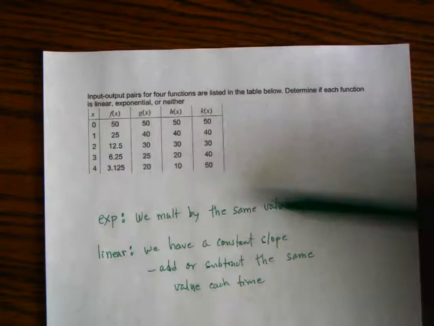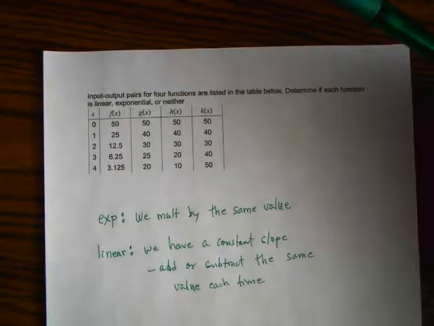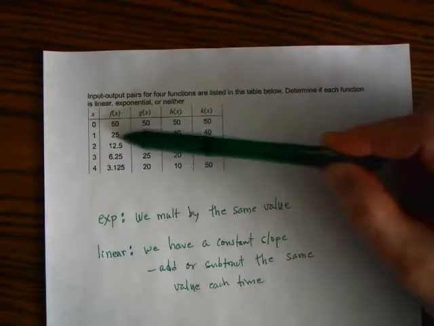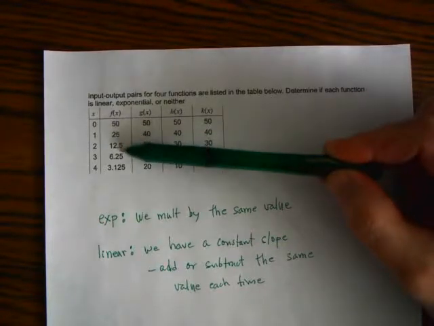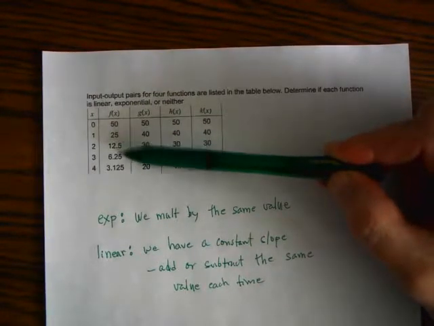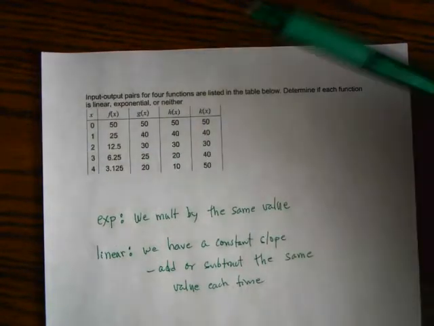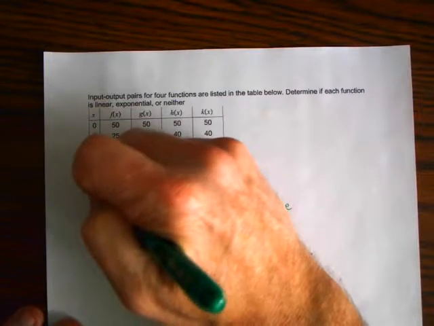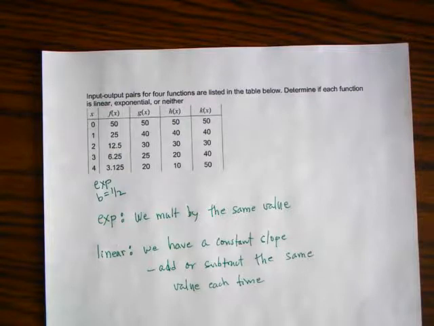Now let's see if we're multiplying by the same value every time. To go from 50 to 25, you would divide by 2. To go from 25 to 12 and a half, take your calculator and check it. 25 divided by 2 does give you 12 and a half. If I take 12 and a half and divide it by 2, you get 6.25. And 6.25 divided by 2 is 3.125. So this one would be exponential. And we can even say that we know the b value has to be a half. That's our multiplier. That's what we're multiplying by each time. All right, so there's the answer to the first one.